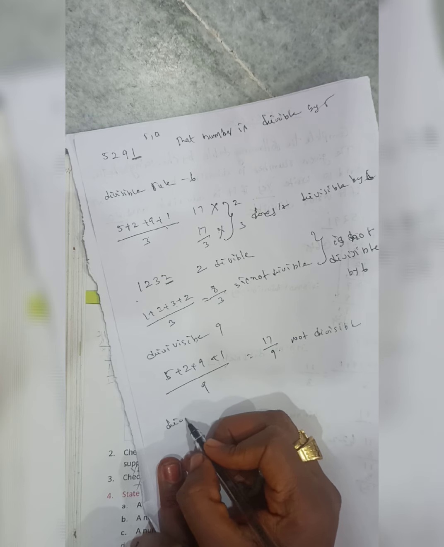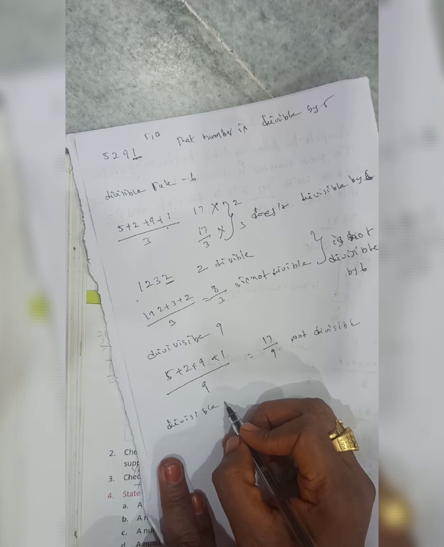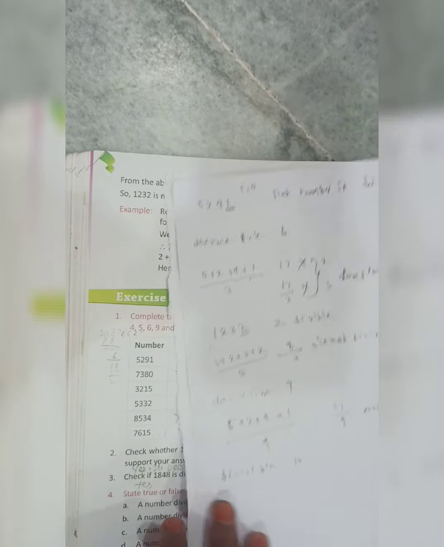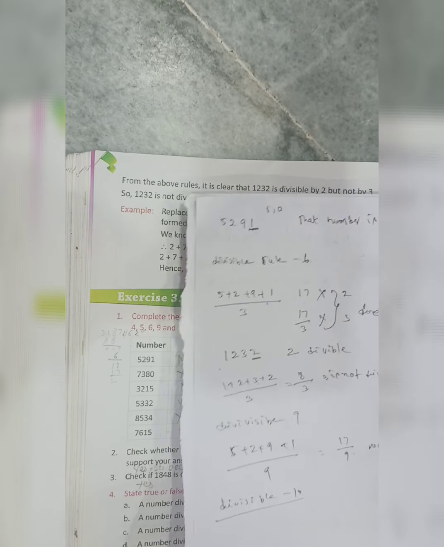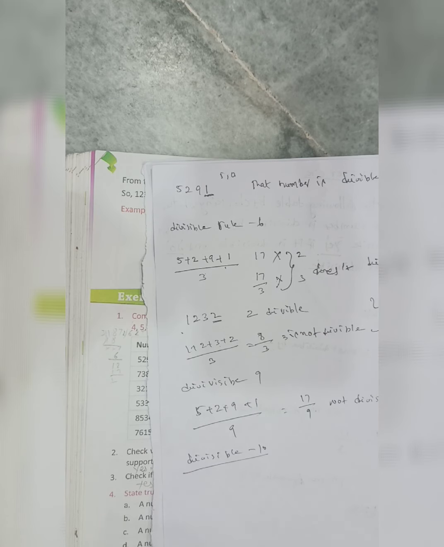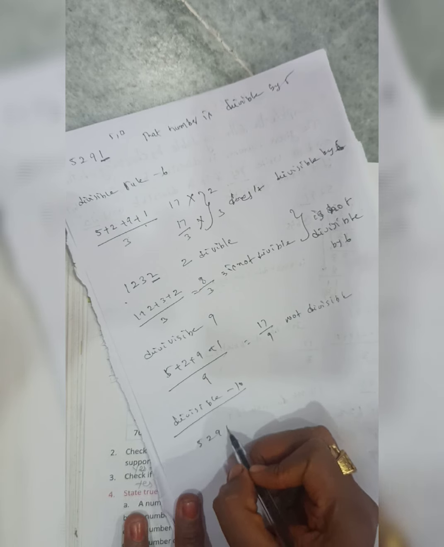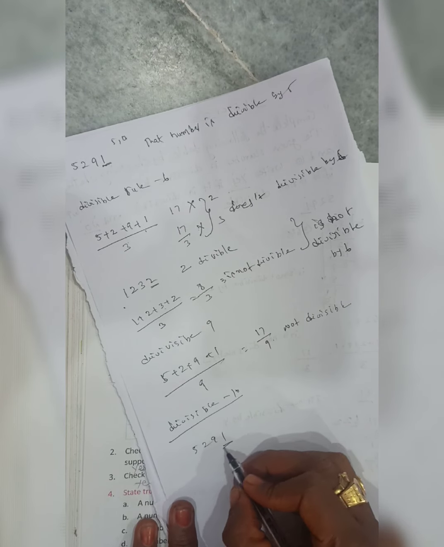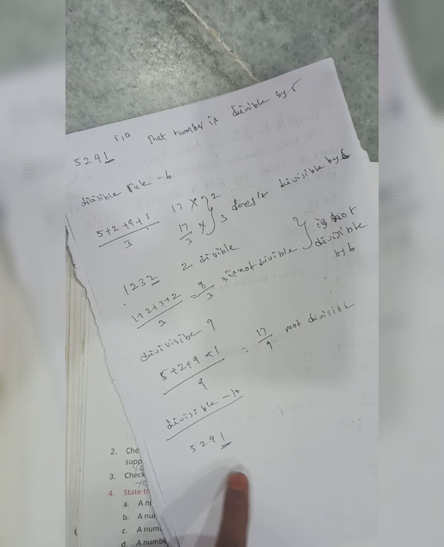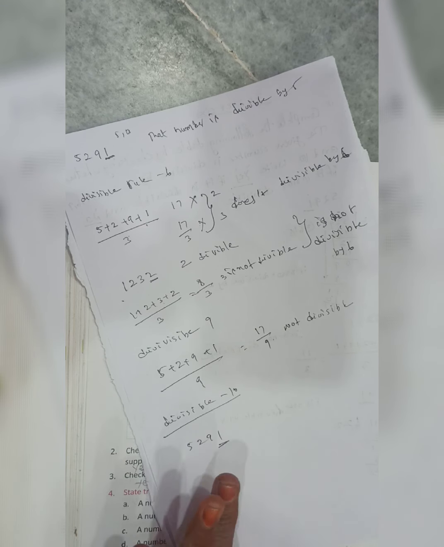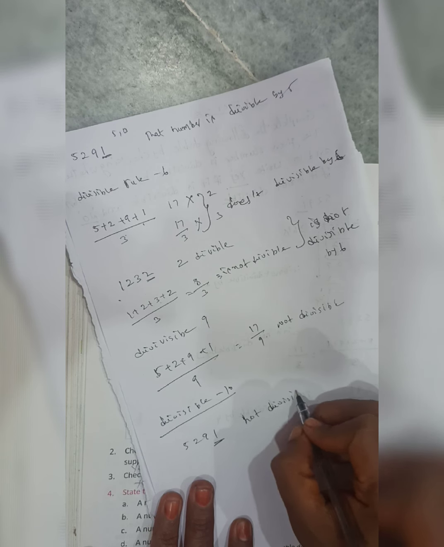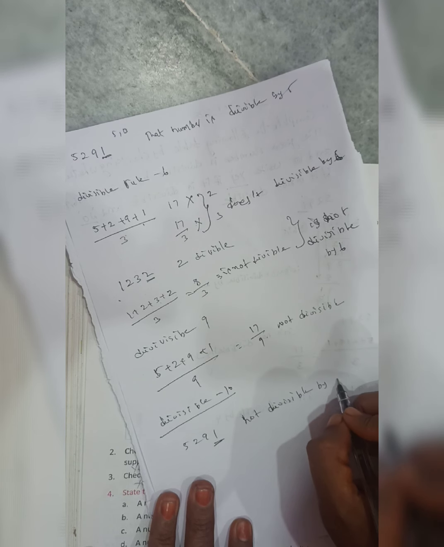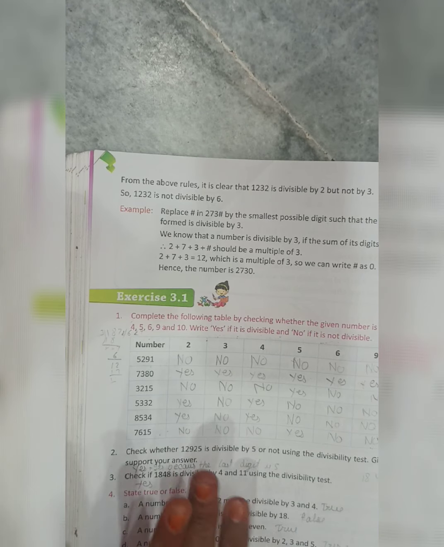Next divisible rule, 10. 10 means what? 0 in the ones place. That number is automatically divisible by 10. Here, which number? 5291. In the ones place, 1 is there. 0 is not there. That's why it is not divisible by 10.